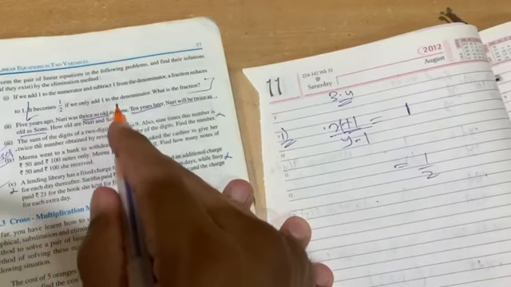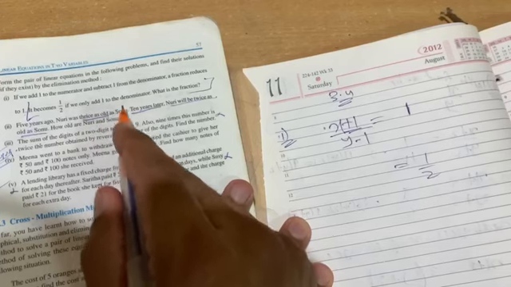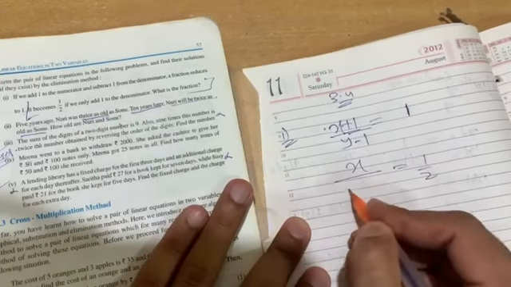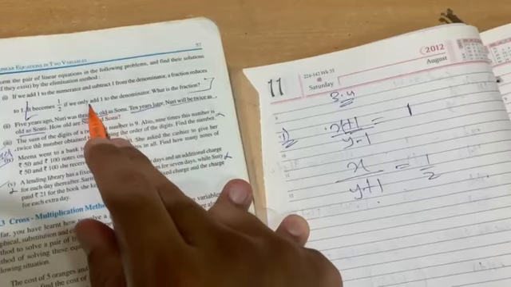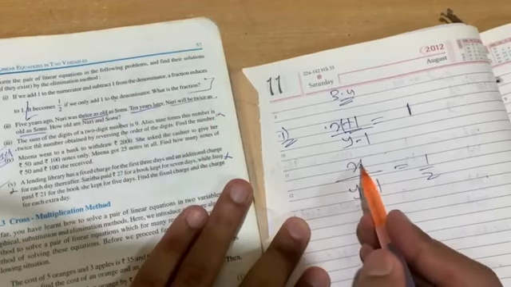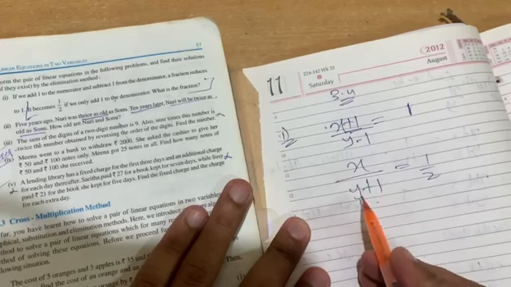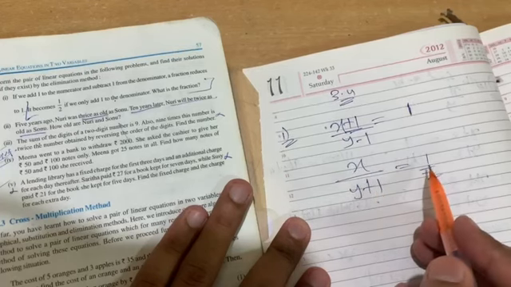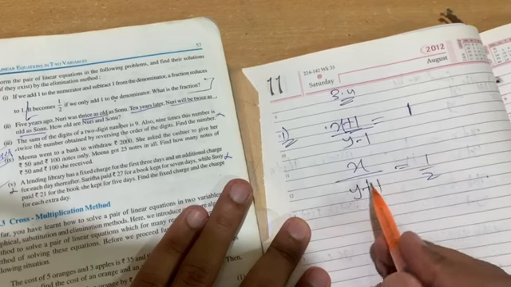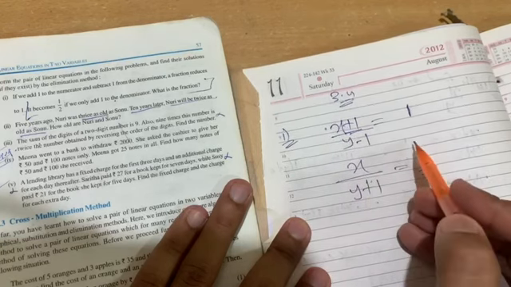Now the fraction is becoming half if we only add 1 to the denominator. It means x upon y plus 1. We are only adding to the denominator, so the numerator stays as it is. So the fraction becomes half if we only add 1 to the denominator. These are the two equations. Now again cross multiply.